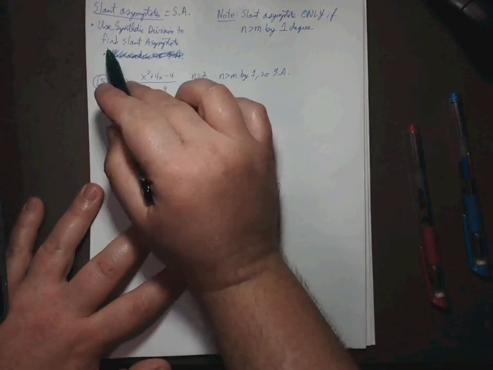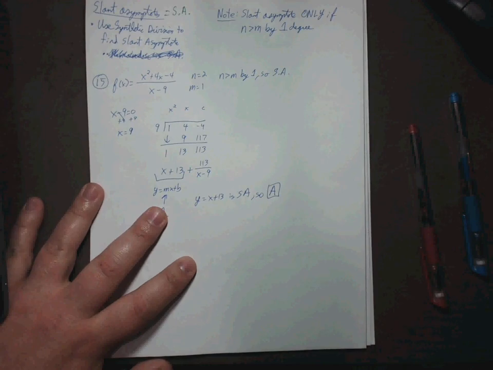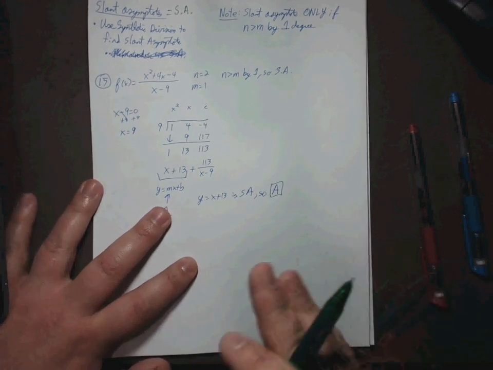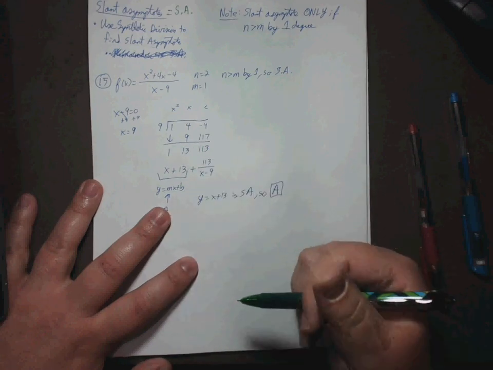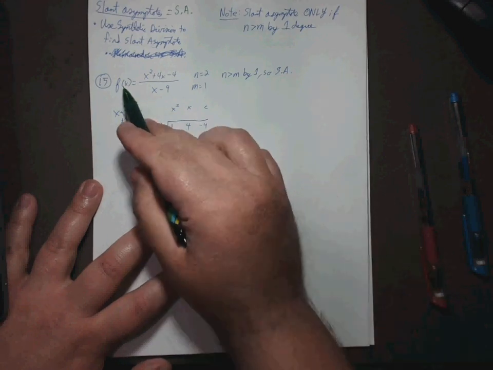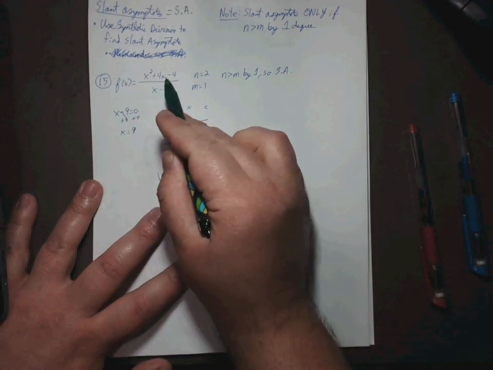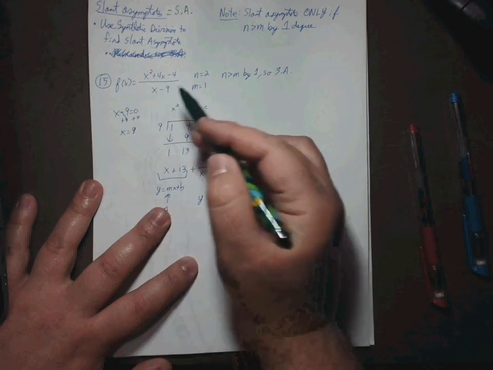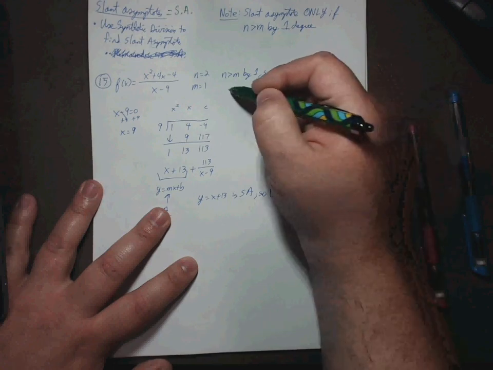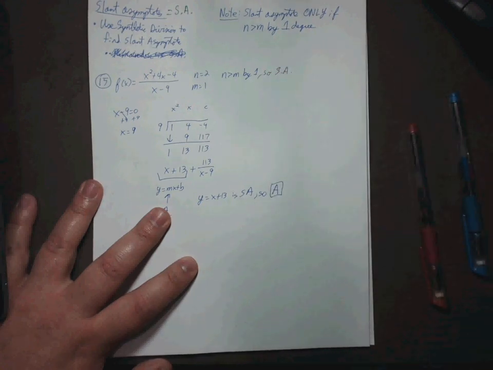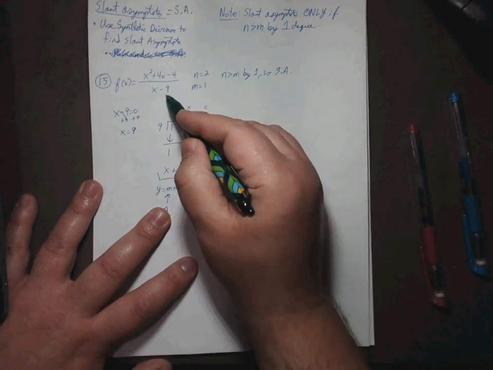You're going to use synthetic division to find the slant asymptote. It's the easiest way to do it, and it works really well, because the answer is in the answer to synthetic division. All right, so here, f of x equals x squared plus 4x minus 4 all over x minus 9. The degree of the top is 2, the degree of the bottom is 1. Yeah, there is a slant asymptote. So to do synthetic division, this is what I'm dividing by.